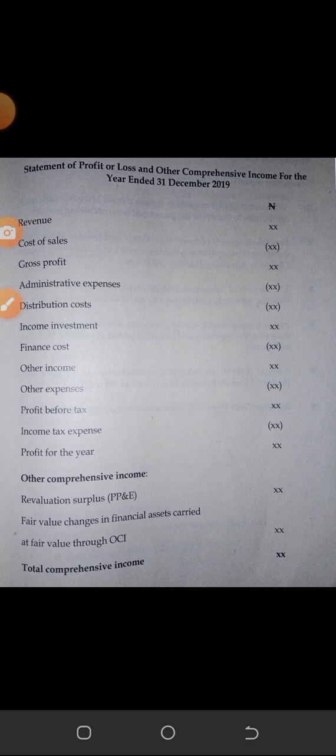Also, when you have a loss on disposal, you bring it to other expenses. Other expenses. Is that taken? Please note all of these little adjustments. They are very, very important. We probably have what we call provisions. Provisions for bad debt, that is provision for doubtful debt. You have to bring them under the distribution cost.